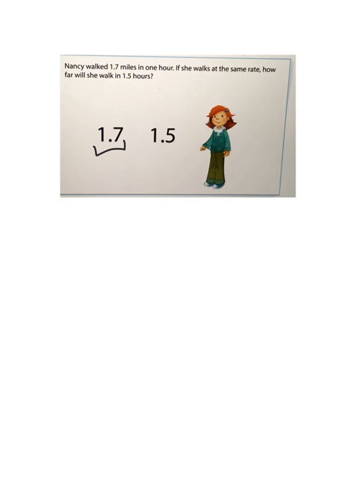If she walks at the same rate, how far will she walk in 1.5 hours? This is a multiplication problem because it's telling us that she walked for 1.5 hours at this consistent speed, and we need to figure out what distance she walked.